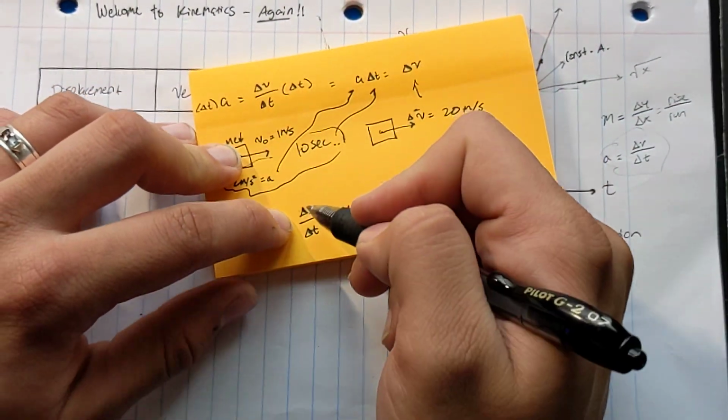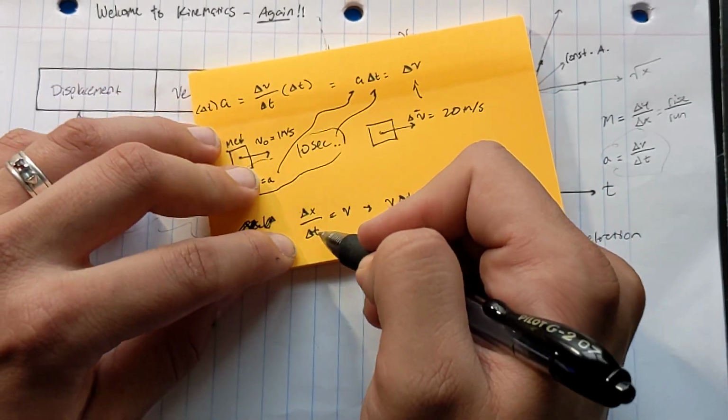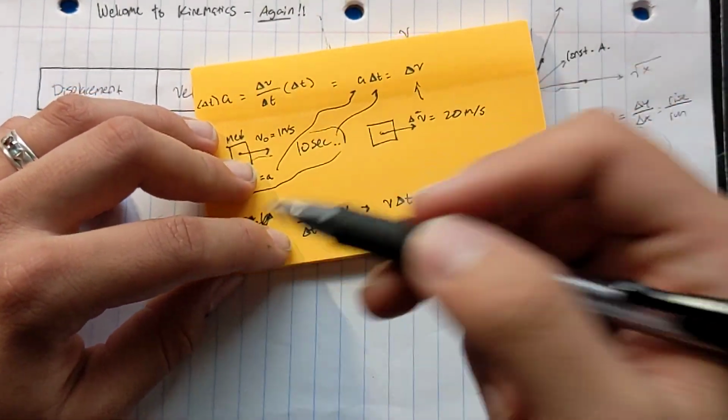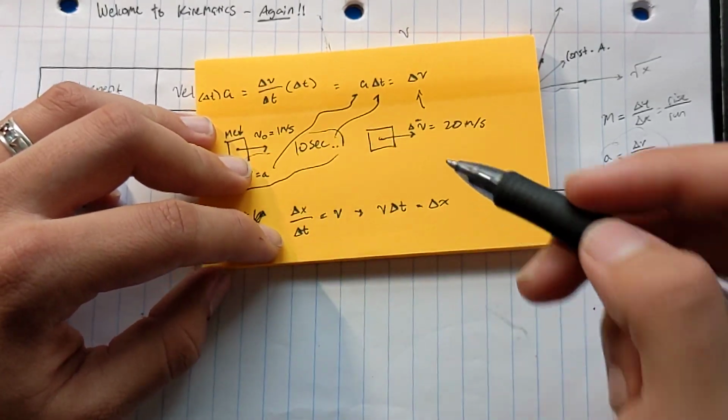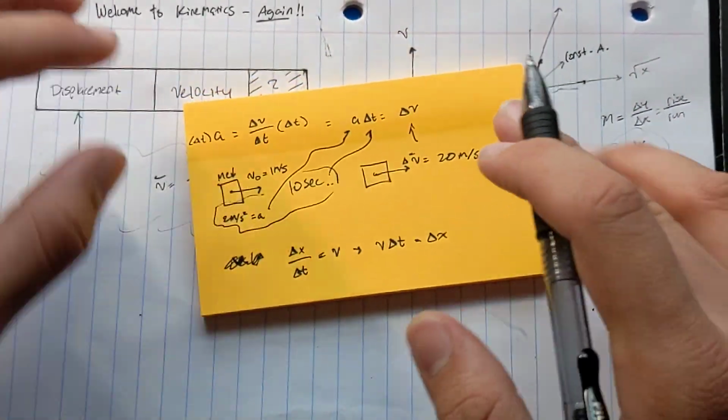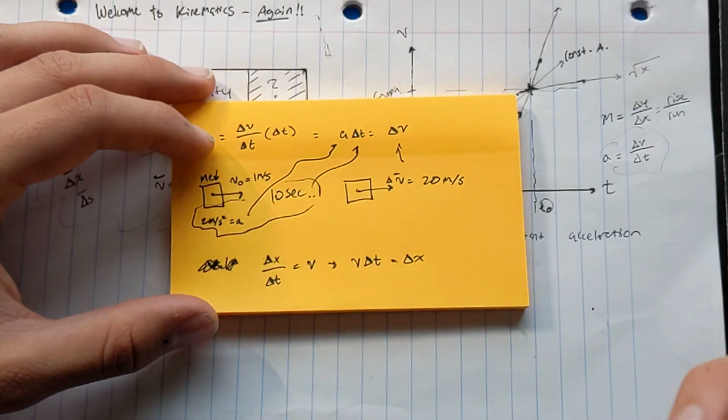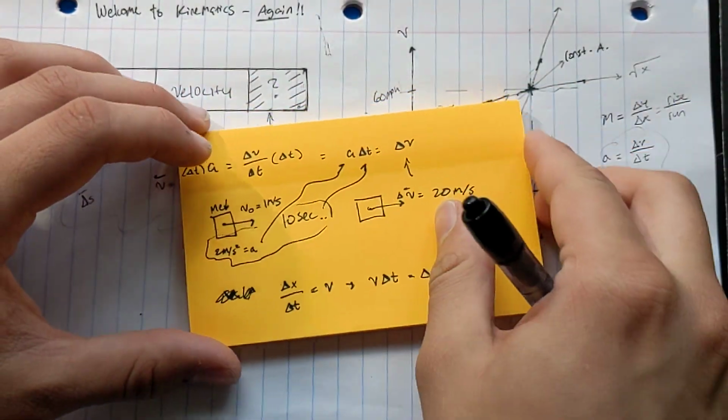So if I'm given a displacement and a velocity and I don't know time, I can solve for it by figuring these things out and just doing the algebra. And we'll do some algebra later in this chapter. So if this is kind of iffy right now, don't worry. We're going to go through this and explain, and you're going to have a great grasp on it, I promise.